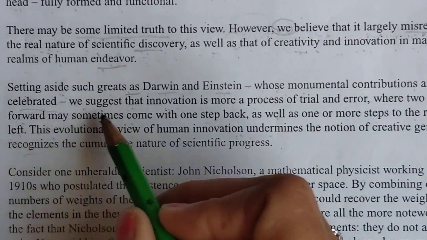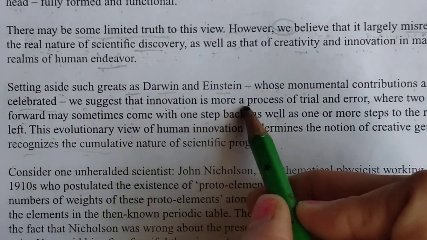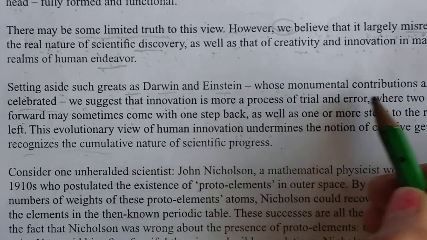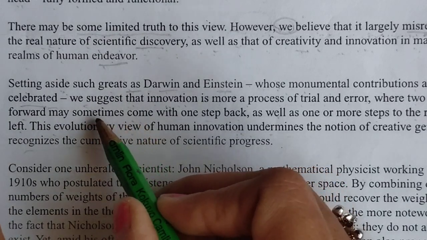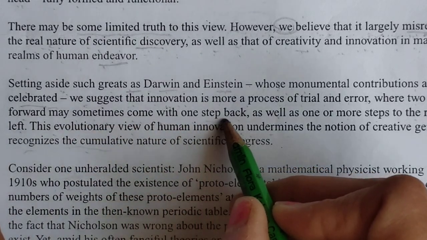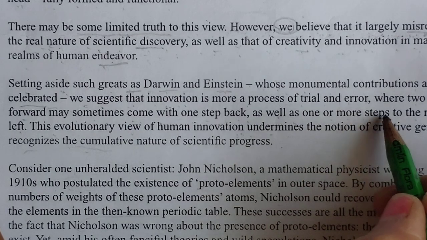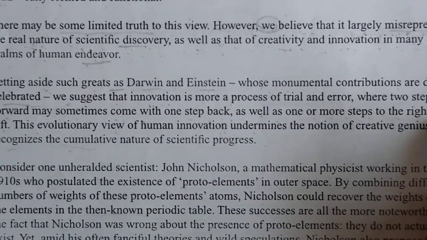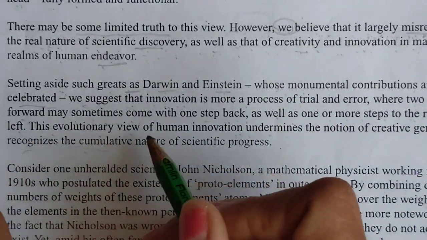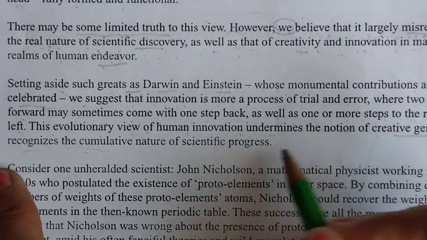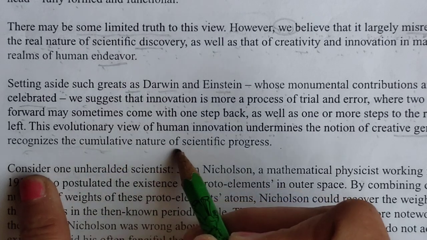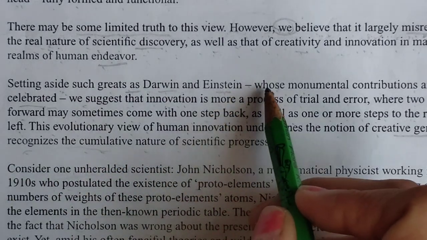We suggest that innovation is more a process of trial and error, where two steps forward may sometimes come with one step back, as well as more steps to the right or left. This evolutionary view of human innovation undermines the notion of creative genius and recognizes the cumulative nature of scientific progress.